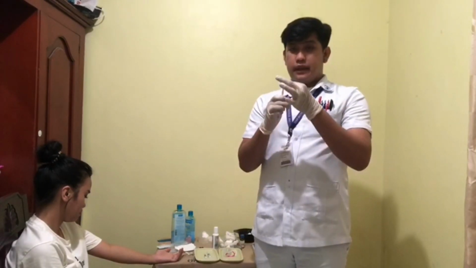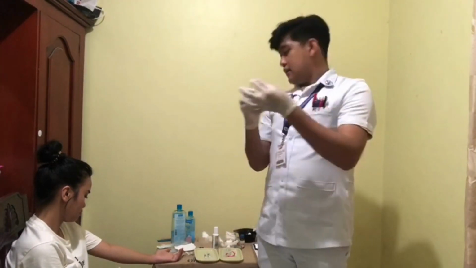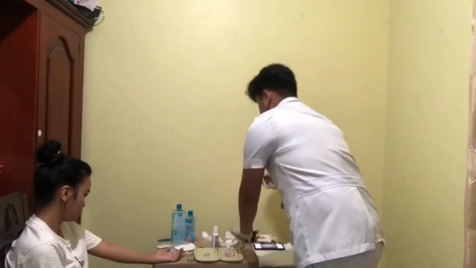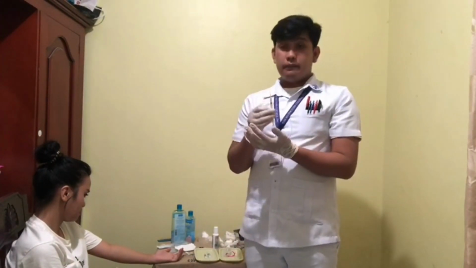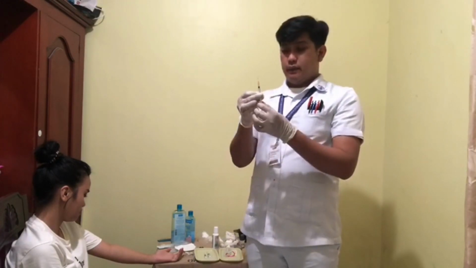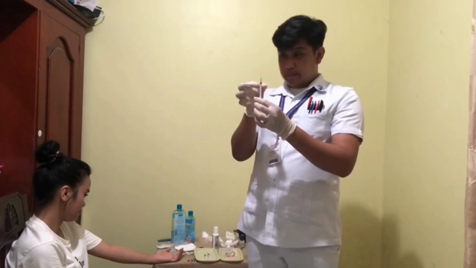Then we'll now remove the needle cap and make sure it is not contaminated. After that, I will expel the air bubbles from the syringe. This makes sure only liquid medication will enter the body. I am going to tap.